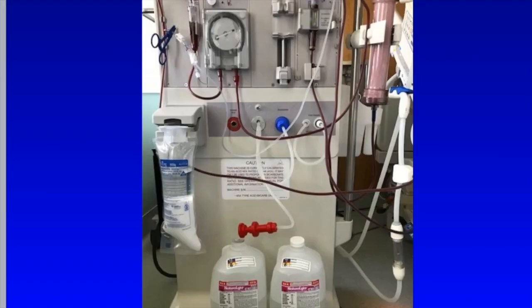Here is an actual dialysis machine, and you can see the patient's blood flowing through the dialysis cartridge in this direction, its rate being controlled by a roller pump. The dialysate, meanwhile, is continuously made by mixing concentrated components with purified water from large tanks behind the machine, and it flows in this direction into the dialysis cartridge, back out again, and it's discarded down the drain after a single pass.